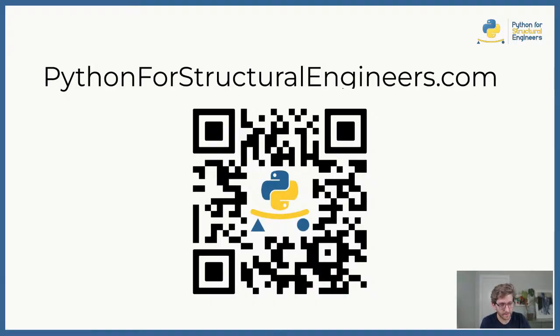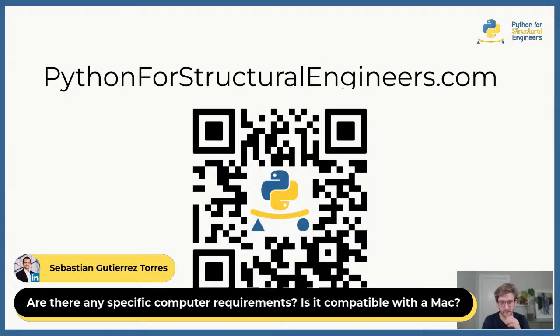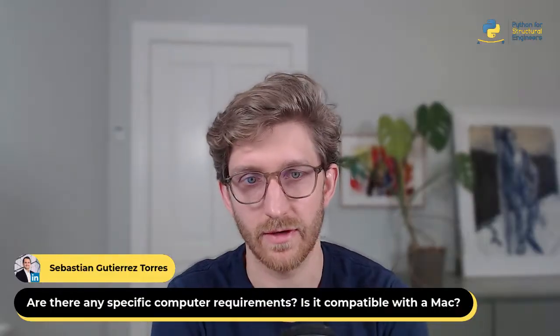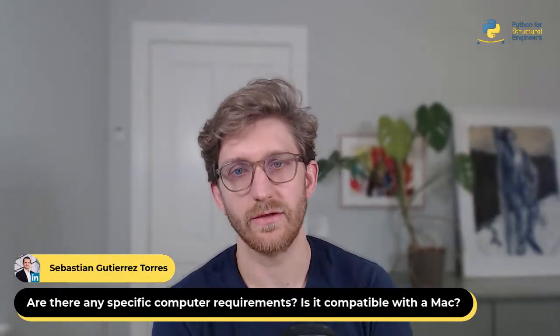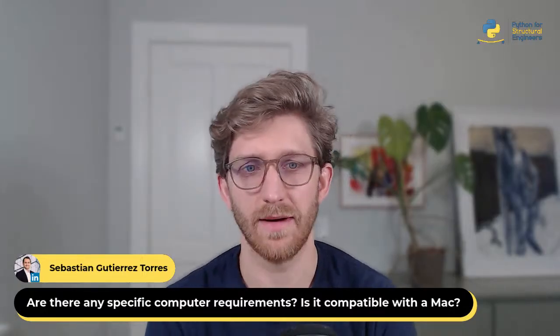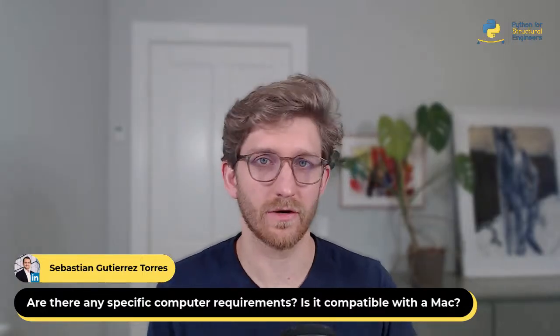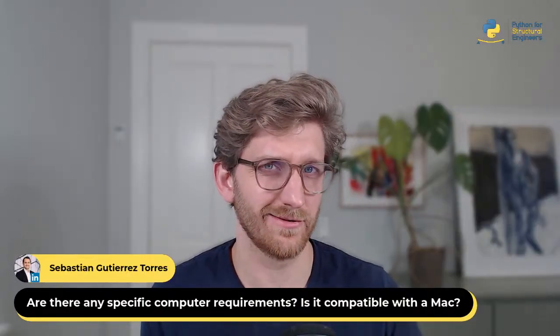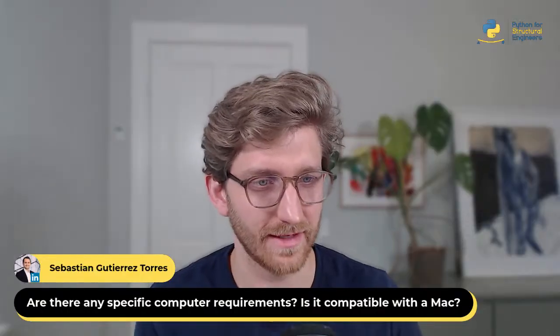So the first one I get is from Sebastian. Are there any specific computer requirements? Is it compatible with a Mac? Yes, it's compatible with a Mac. Actually, the entire course can run in your browser. I've done it so everything can run in this Google Colab, but there are obviously some parts of it that would be nice to work locally with on your computer, but it doesn't matter whether you use Mac or Windows. I think also Linux, but I don't want to do any promises there.